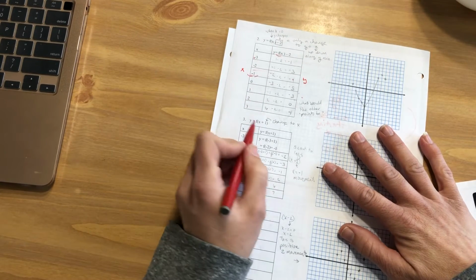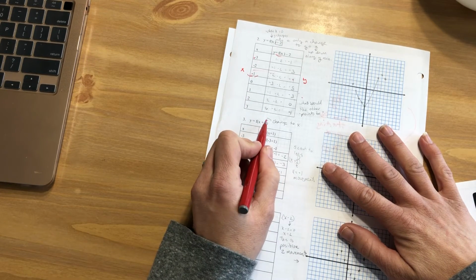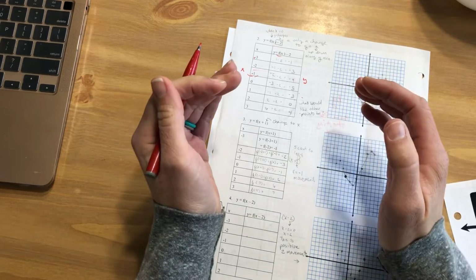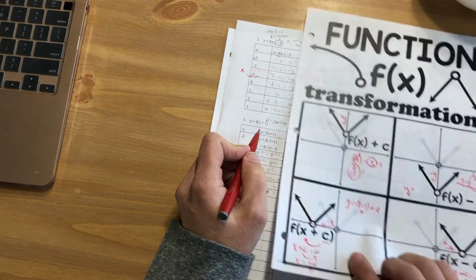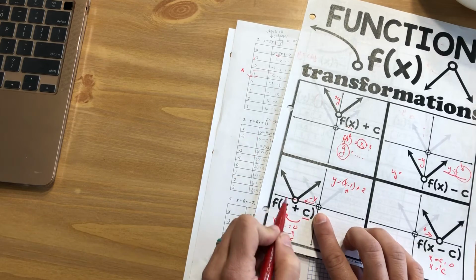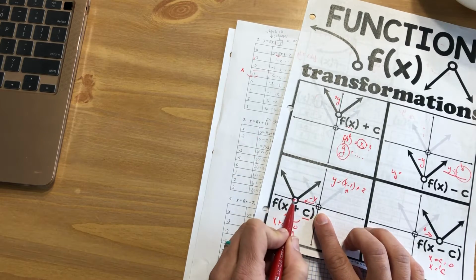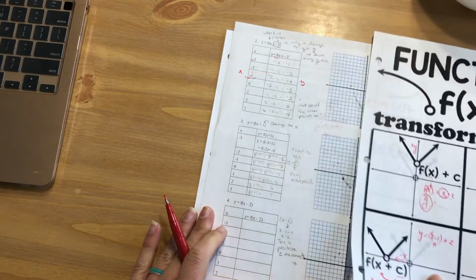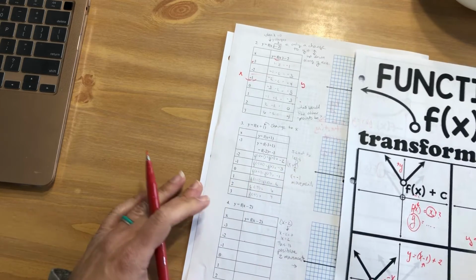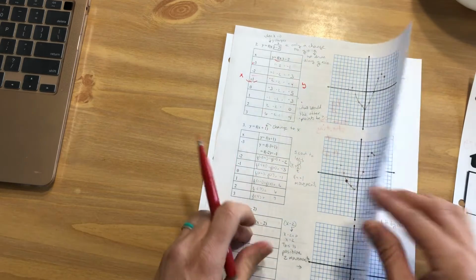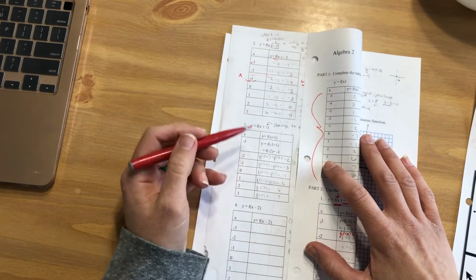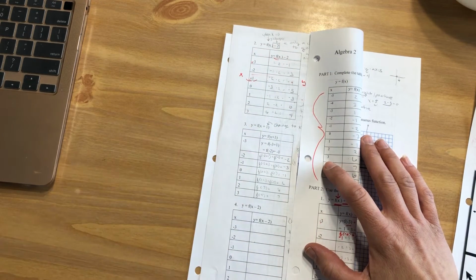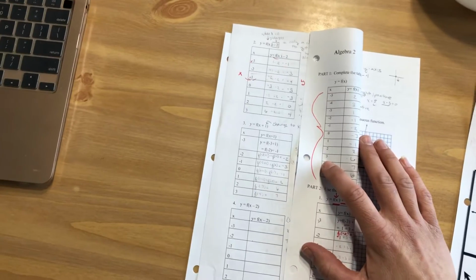This one, let's look. Our change is inside our function. So the change has happened to the x value. That would be this one. Our change has happened to our x value. Okay, so we're gonna have new x values here.